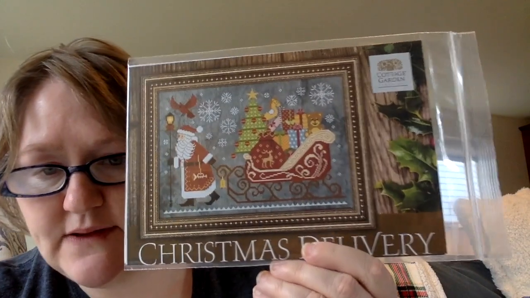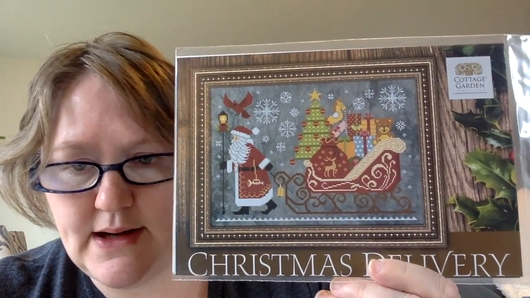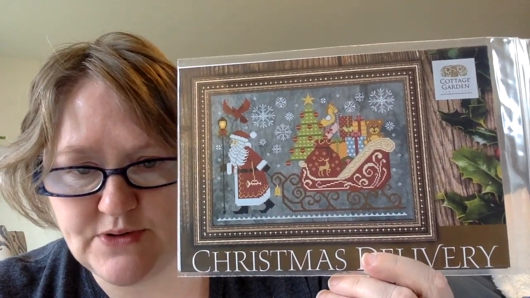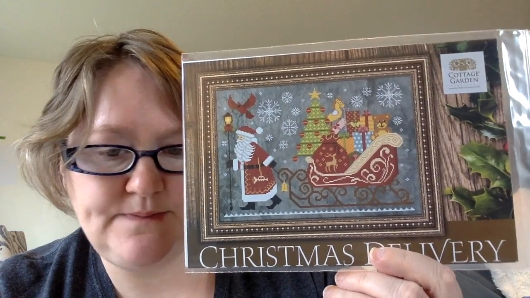And then also those couldn't travel alone. So I picked up this chart called Christmas Delivery by Cottage Garden Samplings. Christmas Delivery. I've seen it a lot, and I finally just had to have it because I think it's such a pretty piece. So I got that.